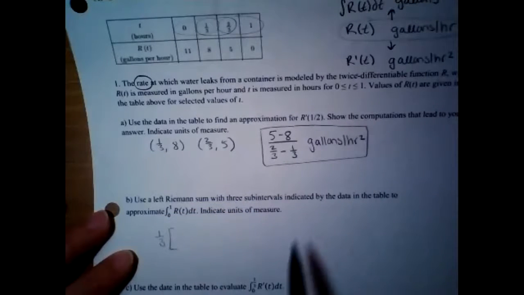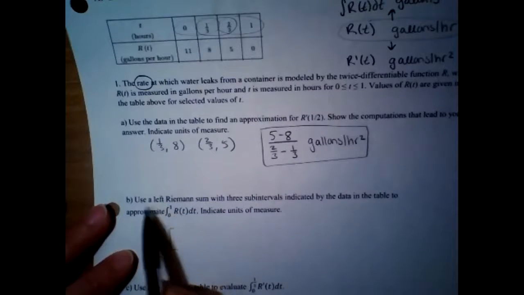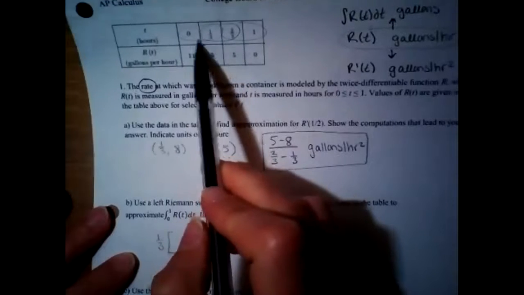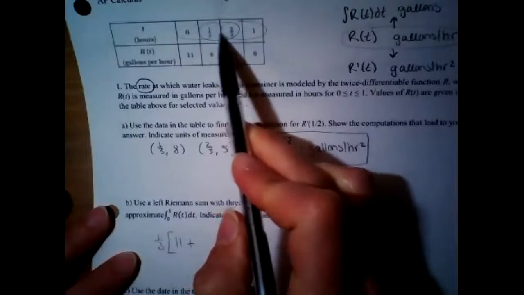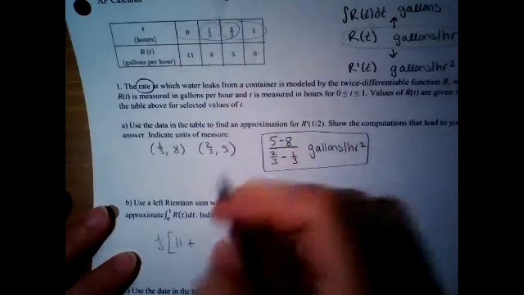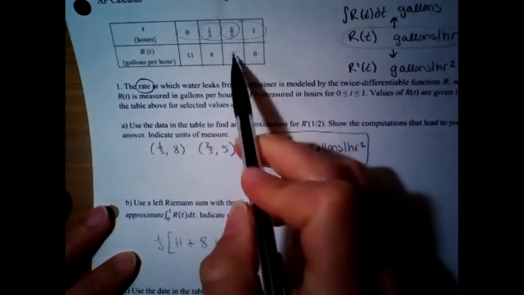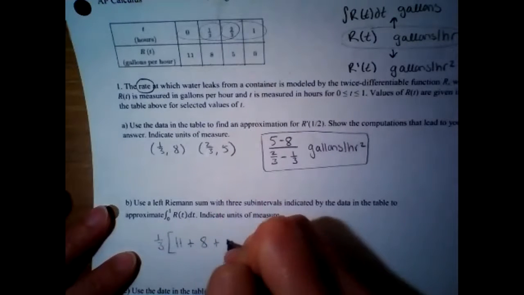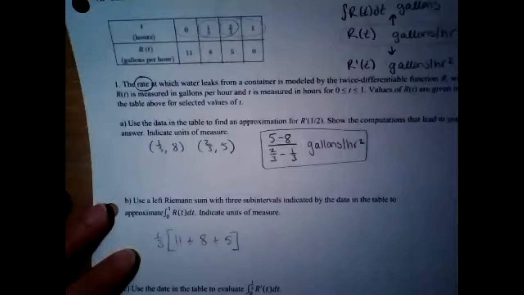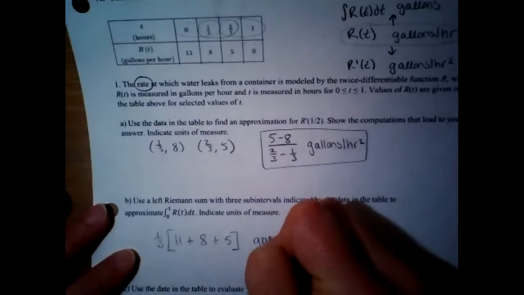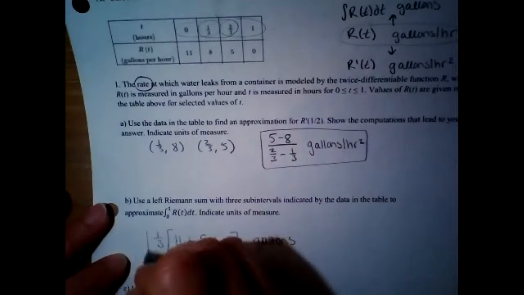And which type of sum did this say? A left Riemann sum. So for this first subinterval, the number on the left is 11. For the second subinterval, the number on the left is 8. And for the third subinterval, the number on the left is 5. Again, you do not have to simplify that, so don't. It isn't worth it. If you mess it up, it's going to be wrong. It's not worth your time. You just put gallons at the end, and that's your answer.